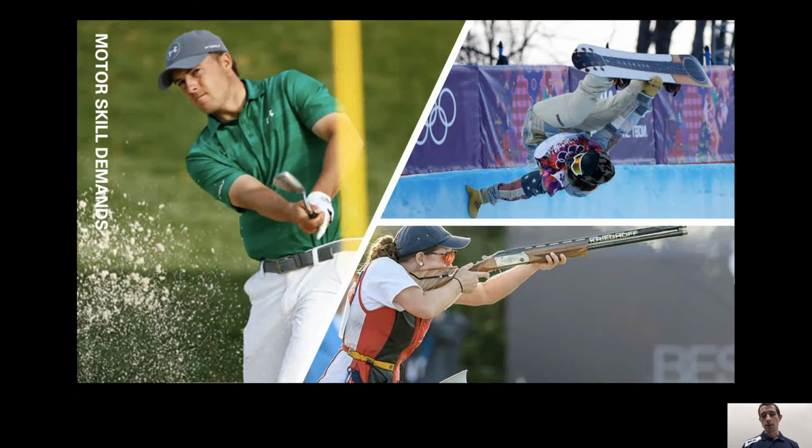Considering the motor skill demands of the sport is also very, very important. Now we have three very divergent pictures here. If we look at the top right, we have a half-pipe snowboarder. It's clearly a huge, full-body, high-intensity, motor skill dominant sport where the athlete is oftentimes rotating in space, in the air, inverted, going from a hard surface to a soft surface. So we have these different skills and requirements of that full body demand.